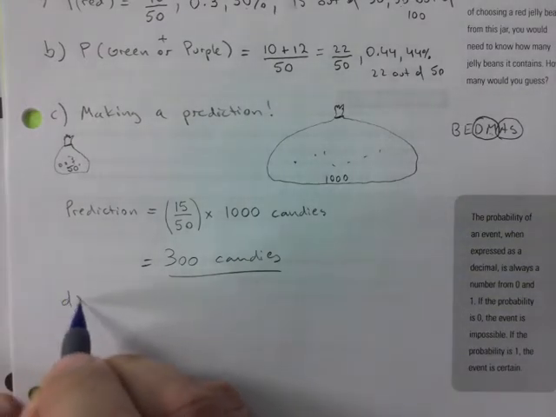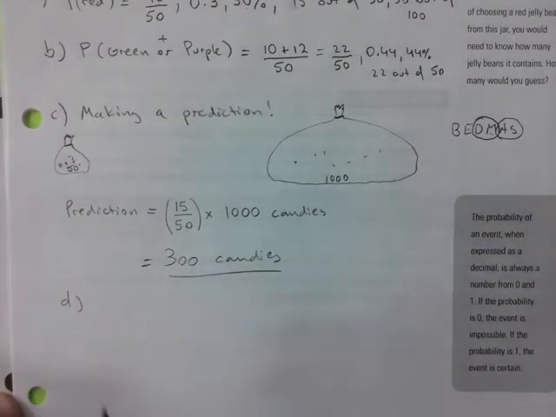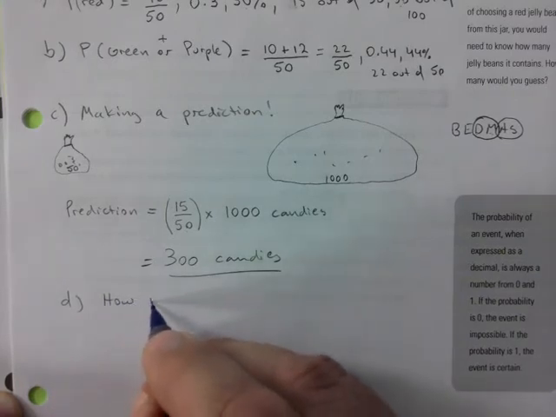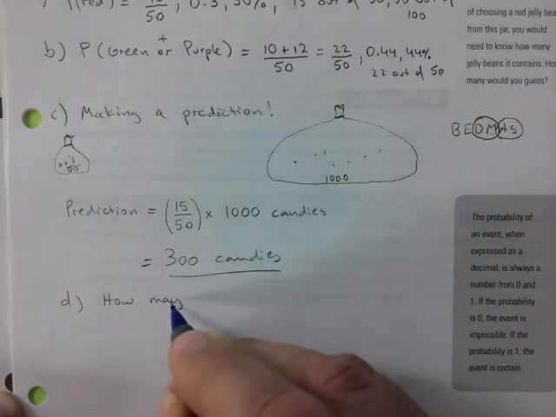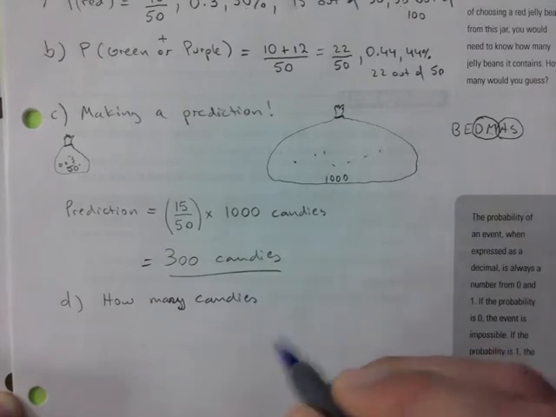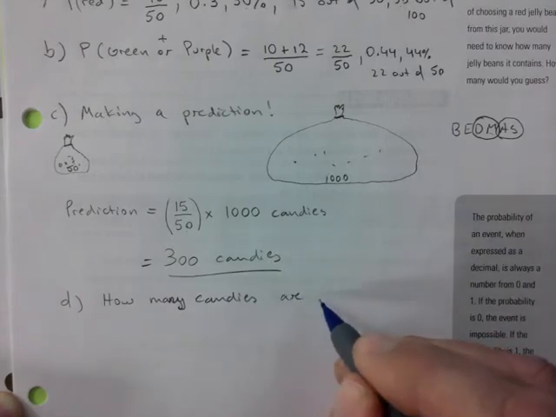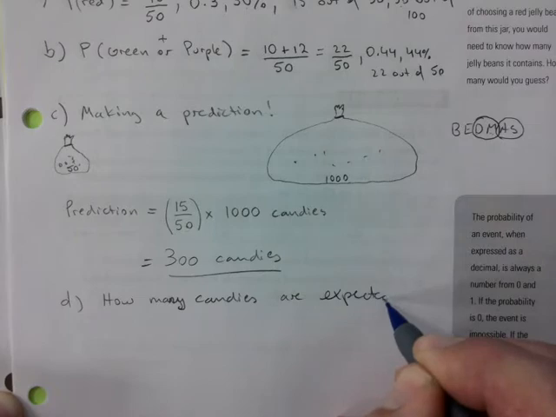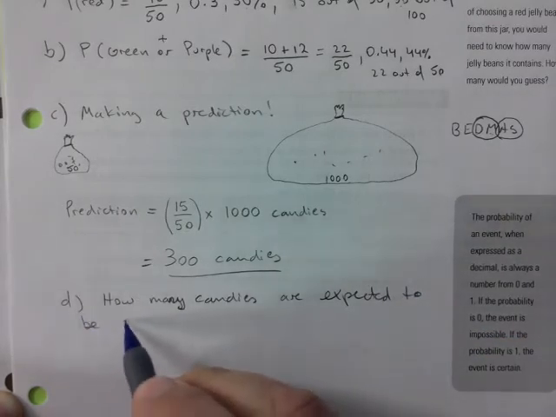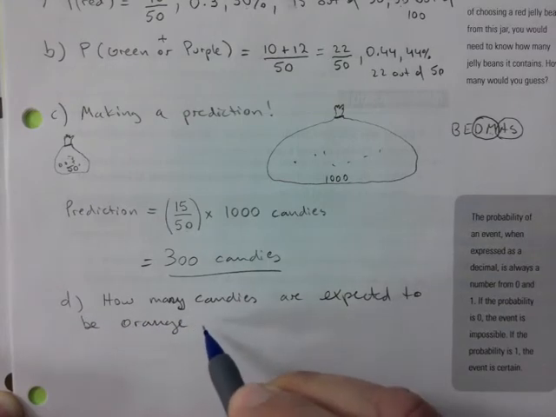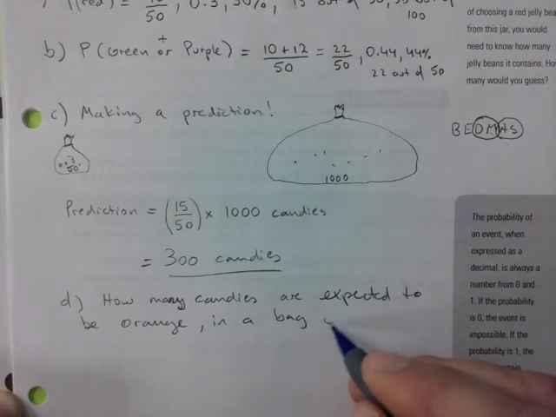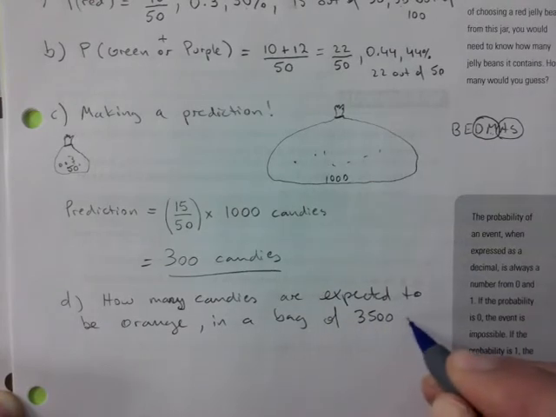So D, I'm going to ask you a question here. How many candies? Write this down. How many candies are expected to be orange, comma, in a bag of 3,500 candies? How's that one?